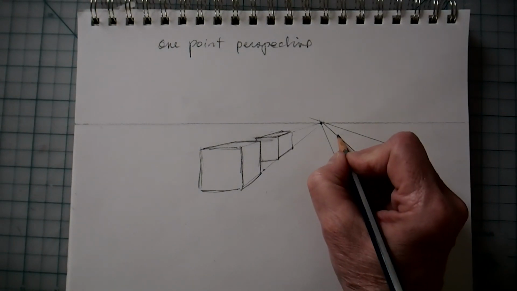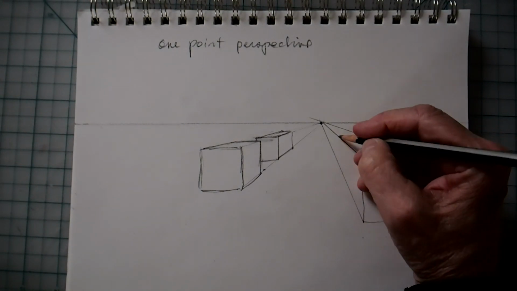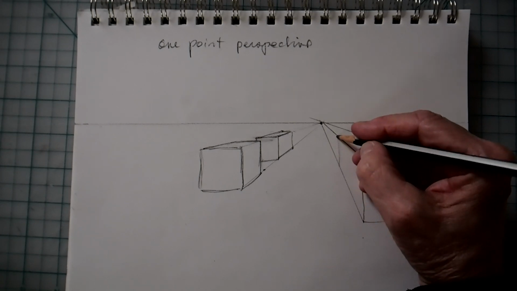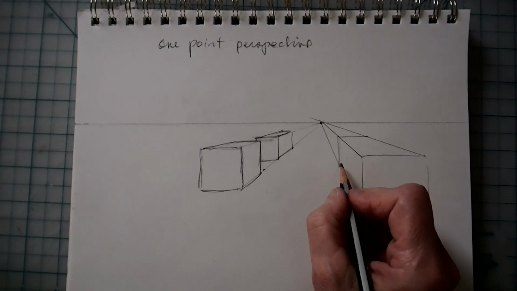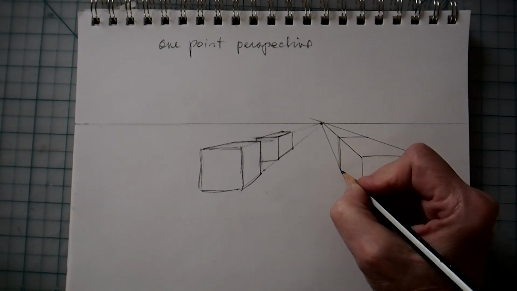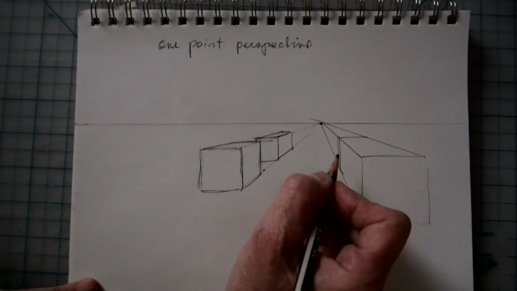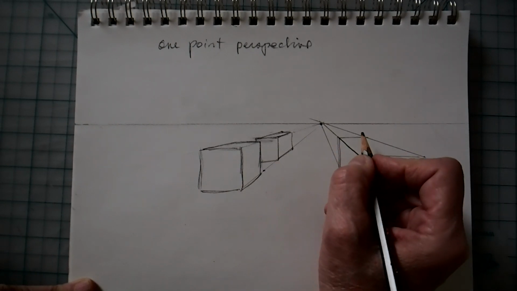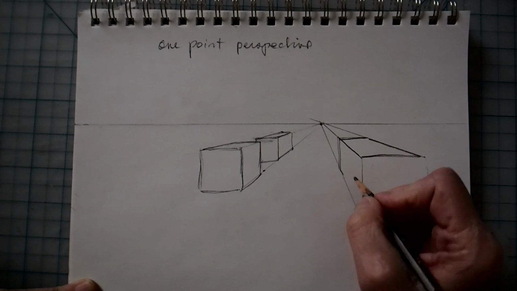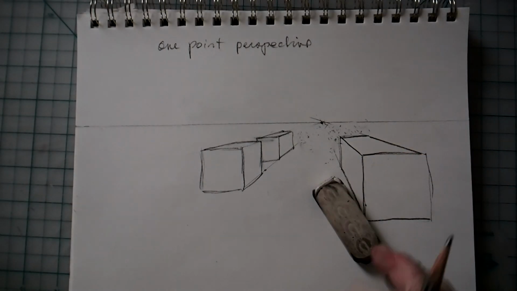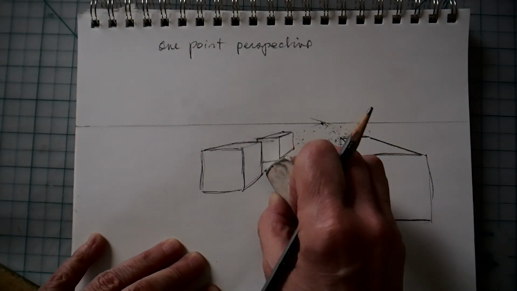I am going to make this a long building. All the way to there, okay? And erasing some of the extra lines that we don't need anymore.